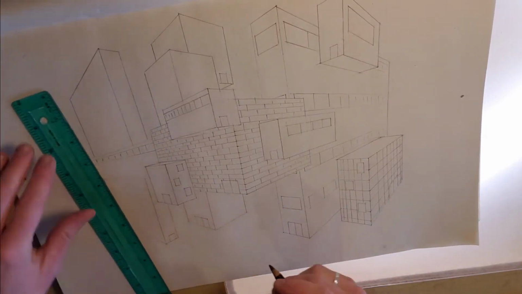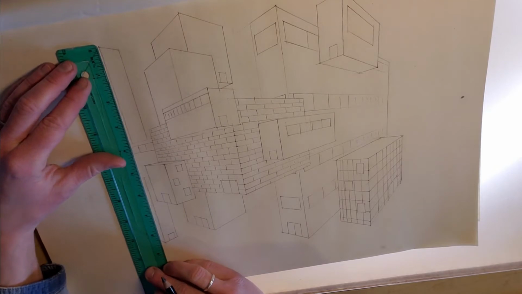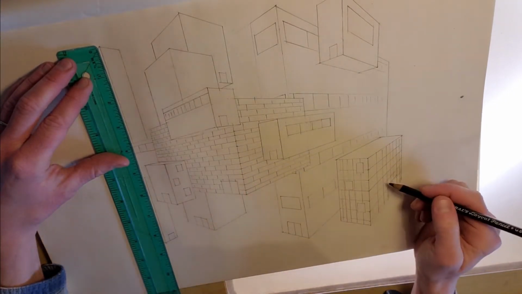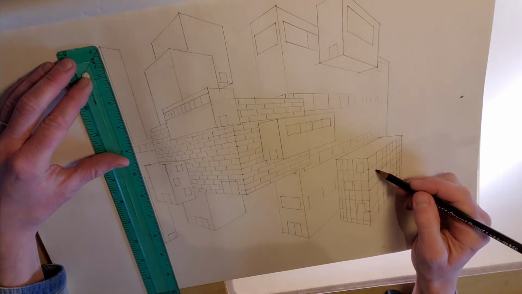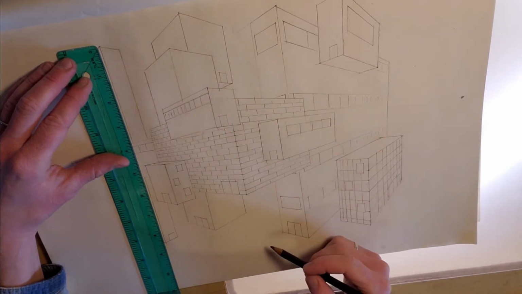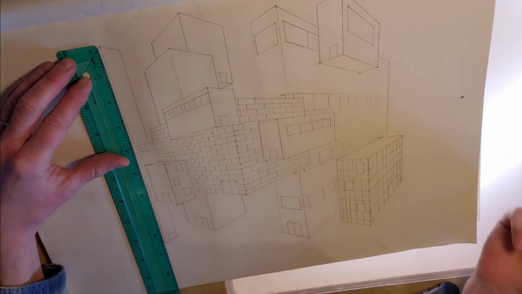Do siding on this guy, but I'm going to keep it pretty wide. So we kind of worked backwards. Brick is the hardest. Block is pretty simple because you don't stagger your joints. Bricks we stagger, block we don't. And siding, it's like the brick and the block without the vertical lines.